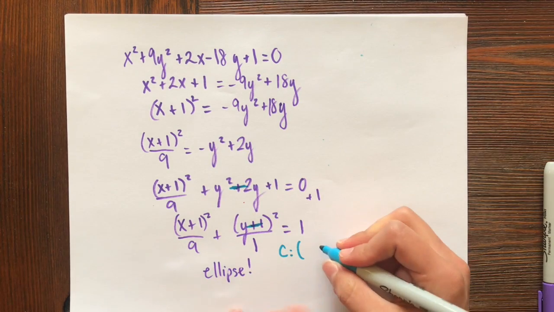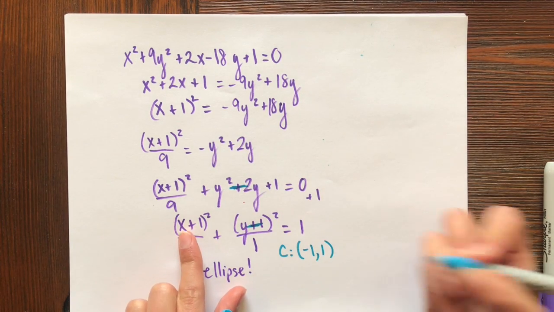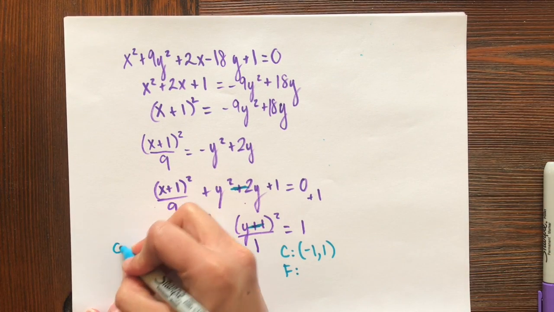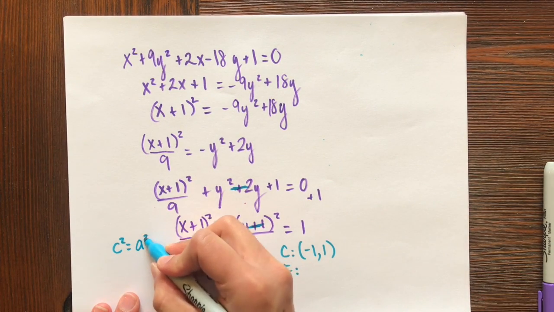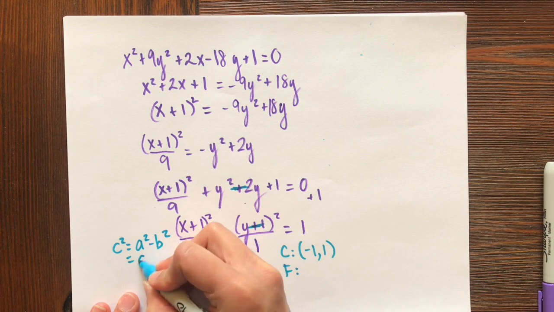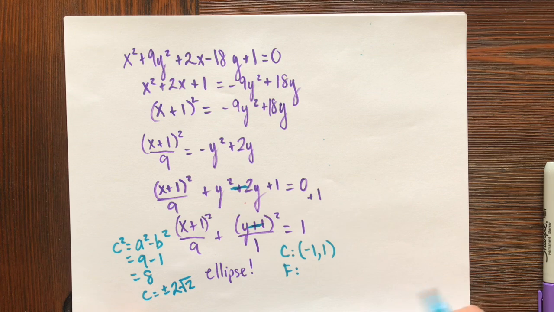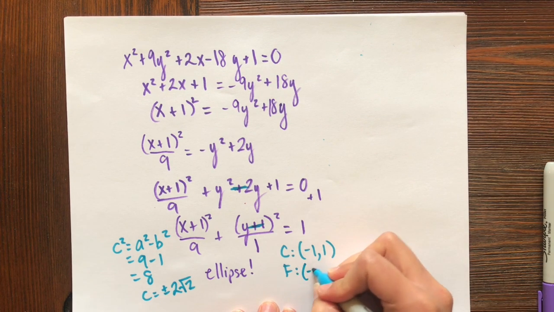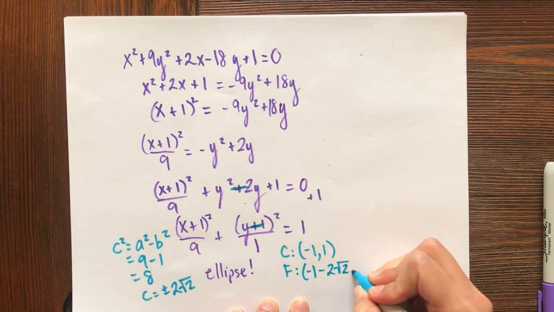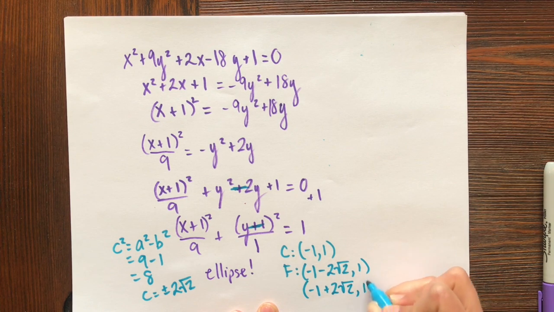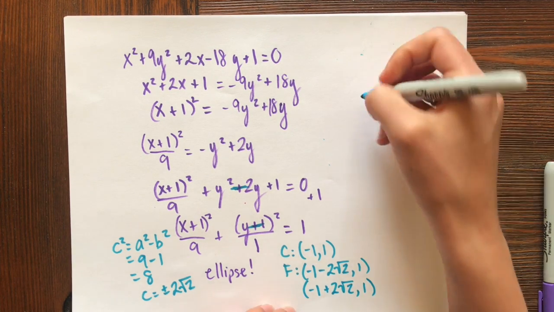So my center coordinates are negative 1, whatever makes that x plus 1, 0, and 1, whatever makes that y minus 1, 0. I also know that c squared is equal to a squared minus b squared, which is 9 minus 1, which is equal to 8. Therefore, c is equal to plus or minus 2 rad 2. So the foci coordinates will be negative 1 minus 2 rad 2, 1, and then negative 1 plus 2 rad 2, 1. So I'm going to graph this ellipse as a last step.